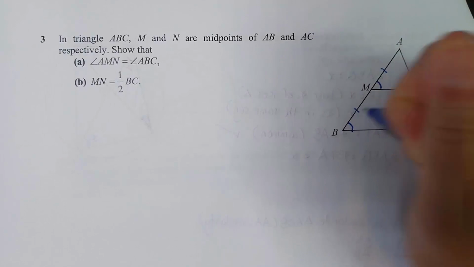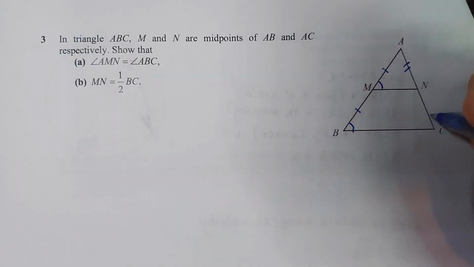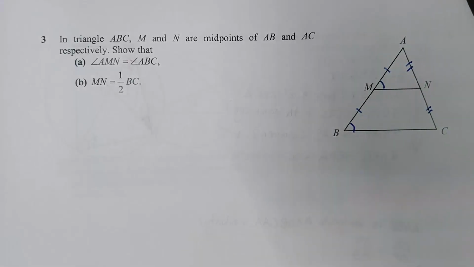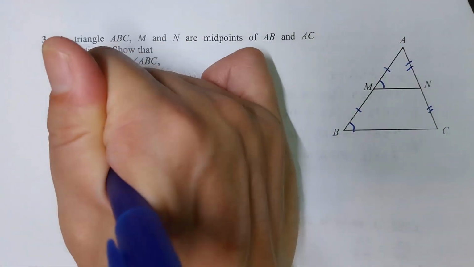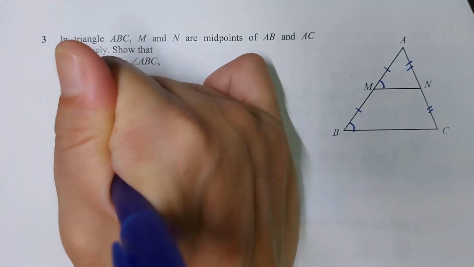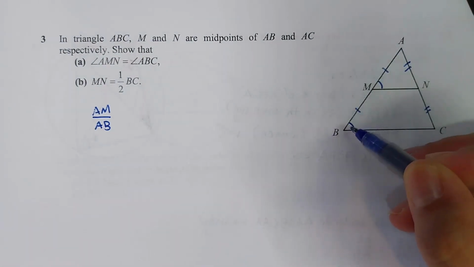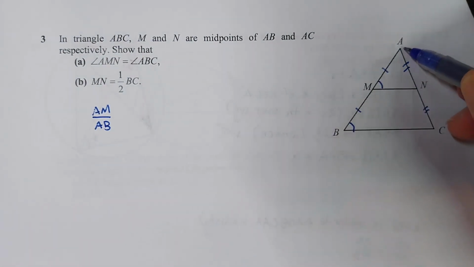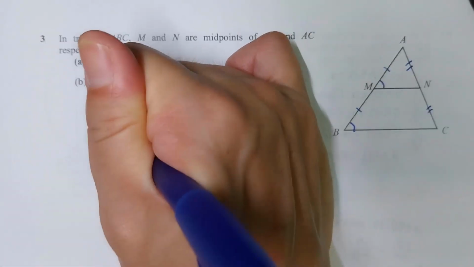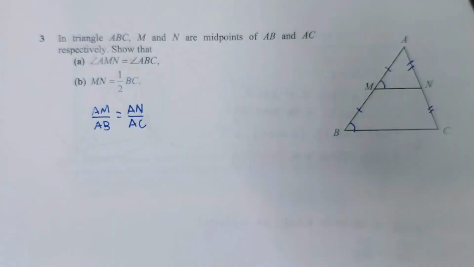Since we know that these two lengths are equal, and these two lengths are equal because of midpoints, we have AM over AB will have the same ratio as AN over AC.